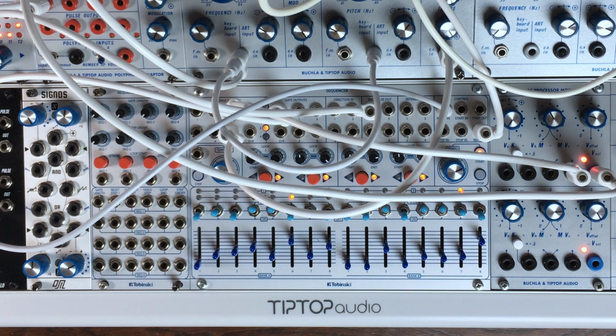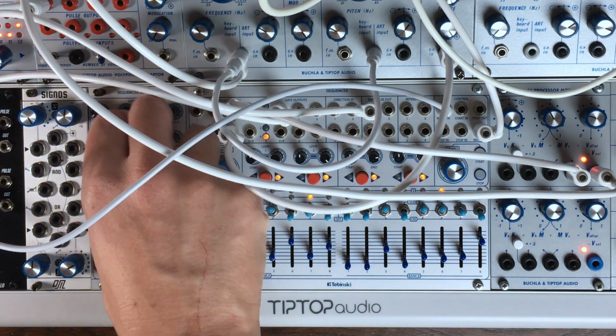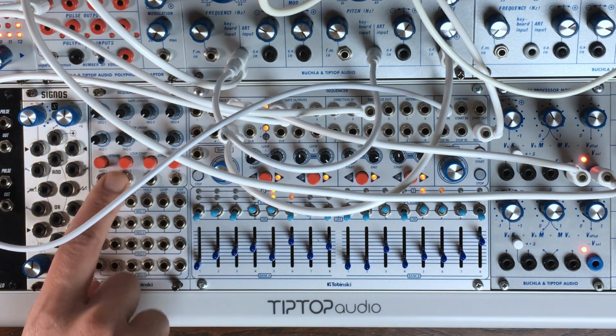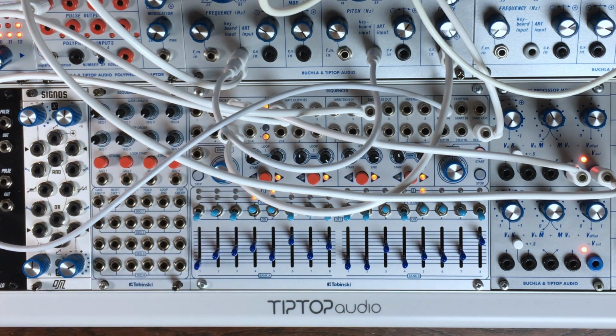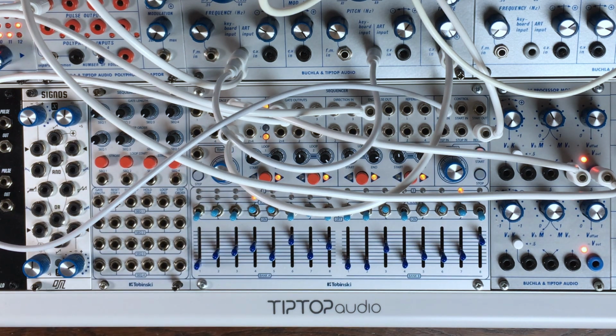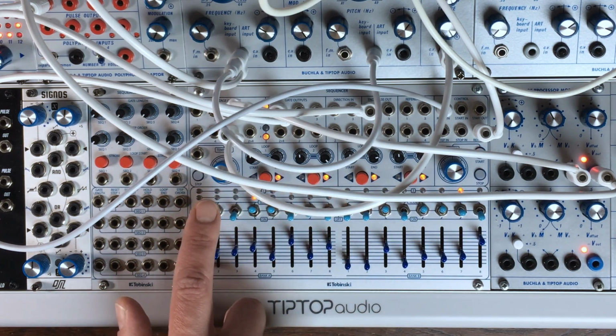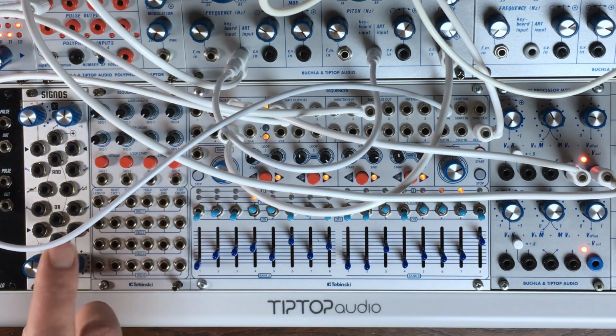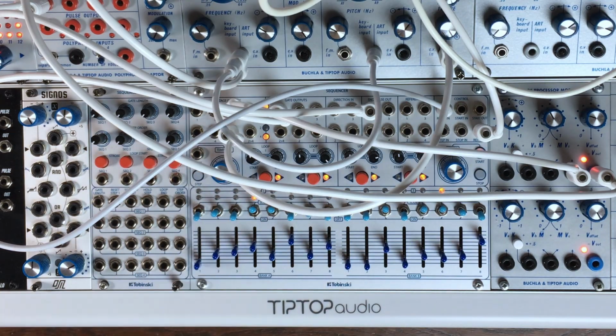One other thing I wanted to show here is the strobe mode. You access it when you press the red button. From there, what's going to happen is that instead of moving with the clock, the location of the steps will be set by CV.